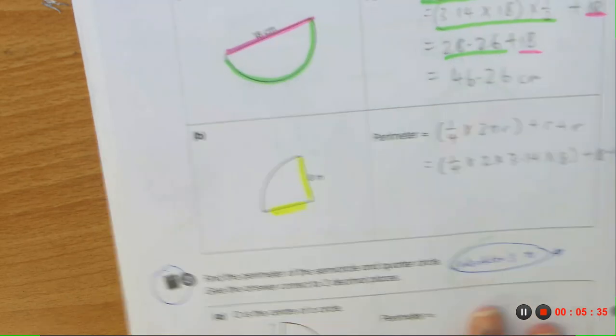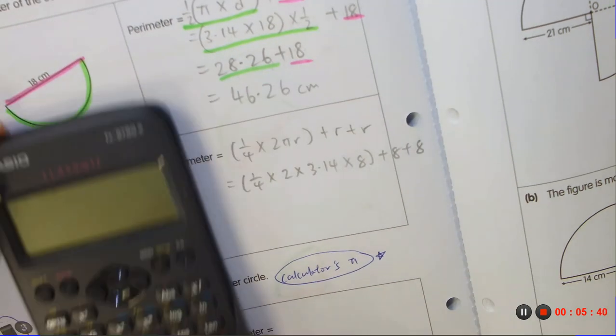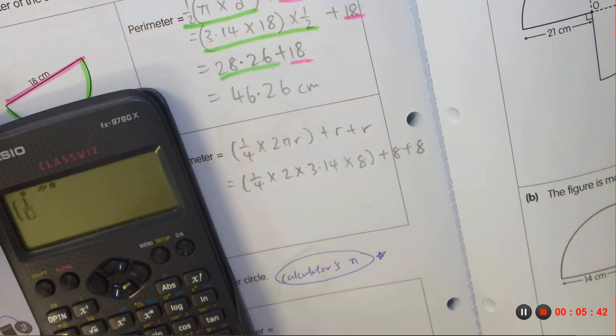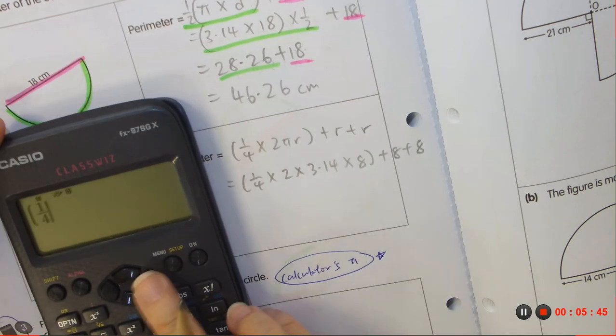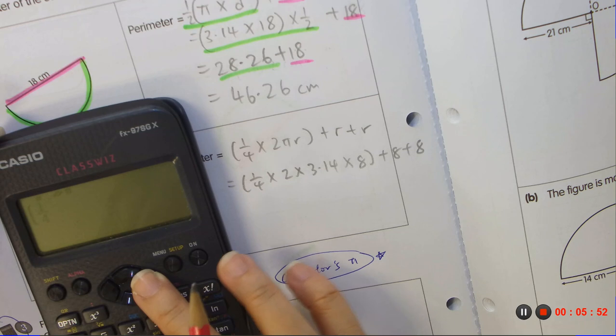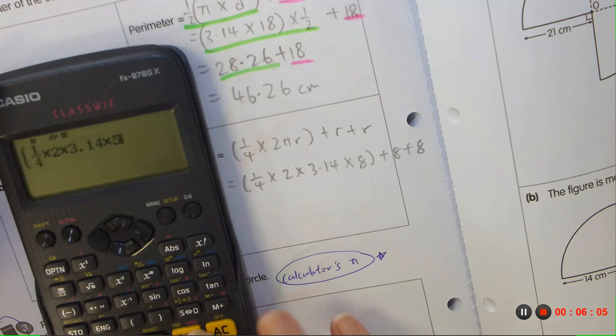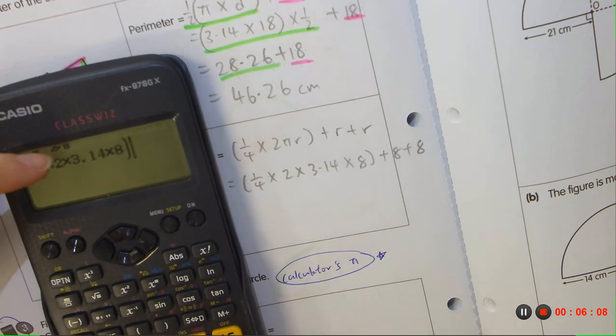Very long equation. If I use my calculator, bracket 1/4 times 2 times 3.14 times radius 8, close bracket, plus 8 plus 8.